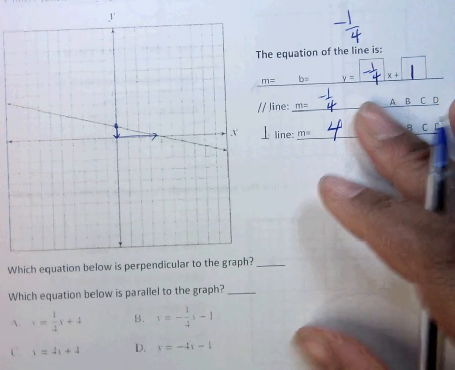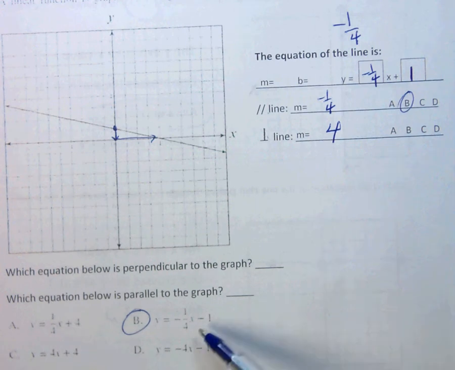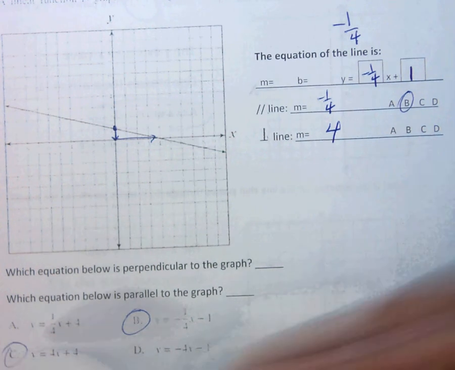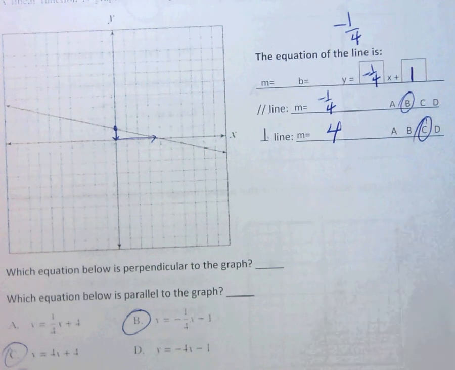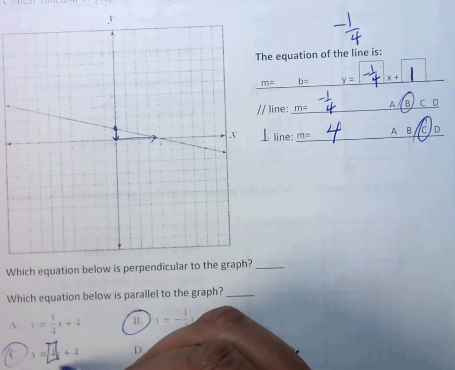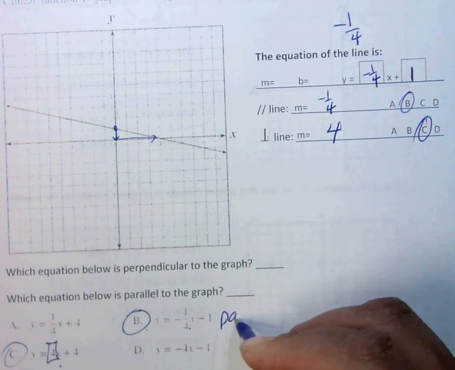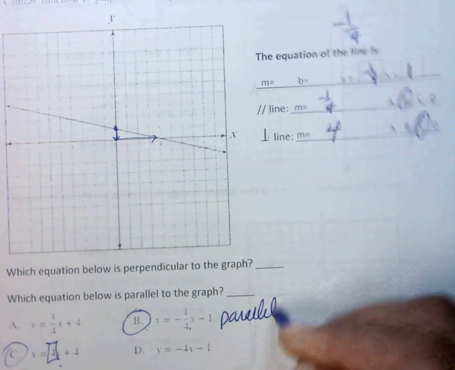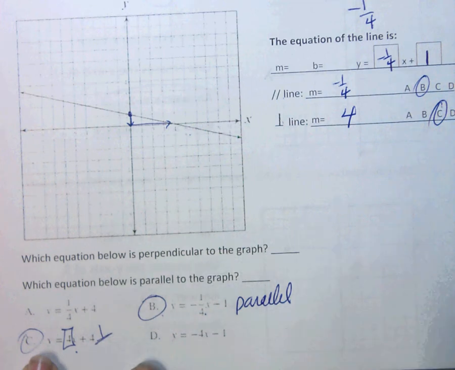Which below is parallel? That would be B. Which below is perpendicular? That would be C. The slope is 4. That means it was flipped and the sign was changed. The slope is -1/4. That means it stayed the same. That's why this equation is parallel to this problem. And this one is perpendicular to this problem.